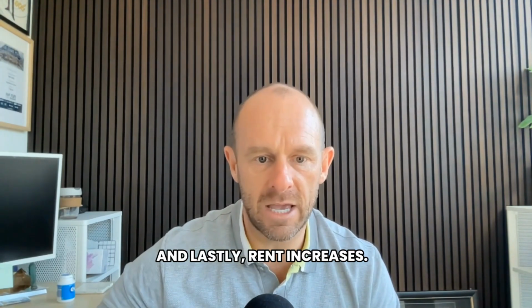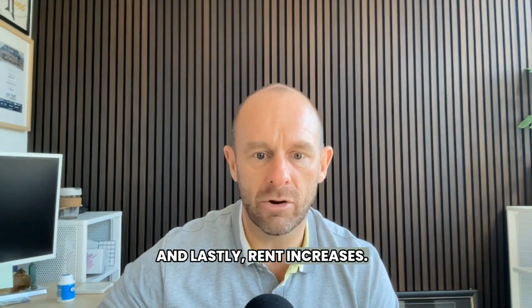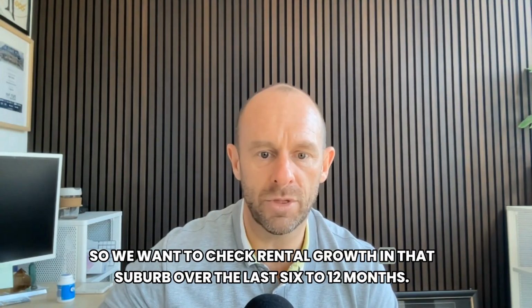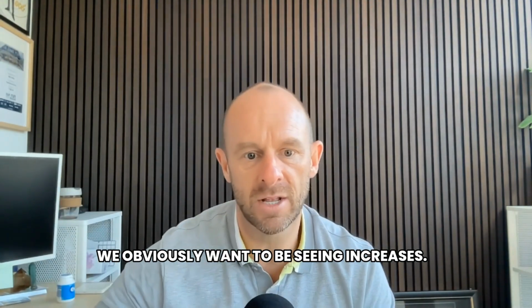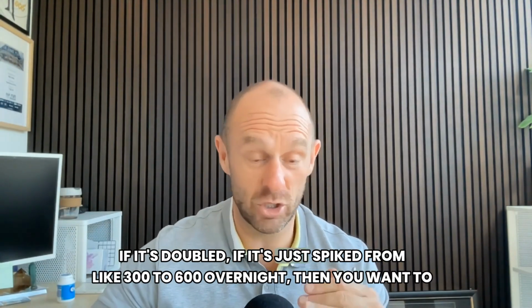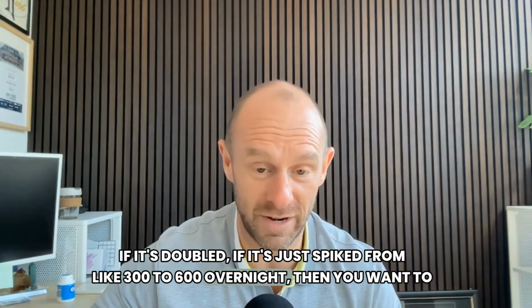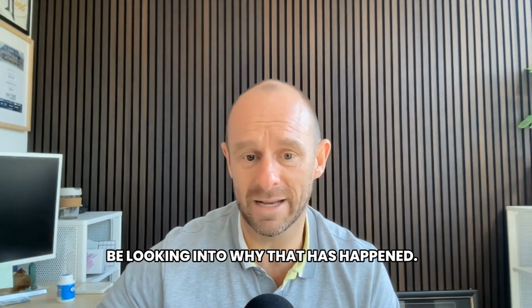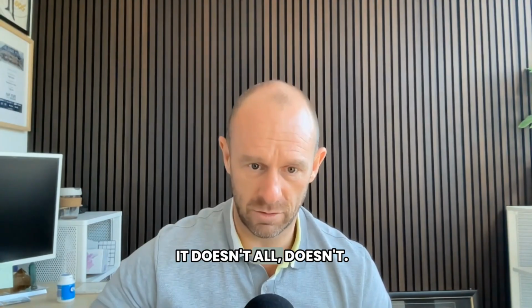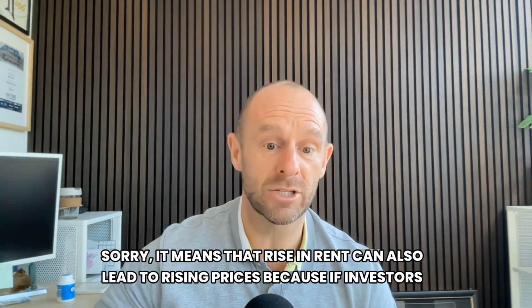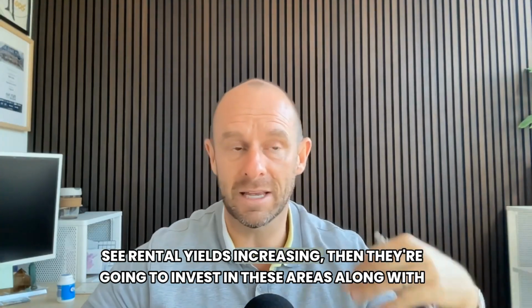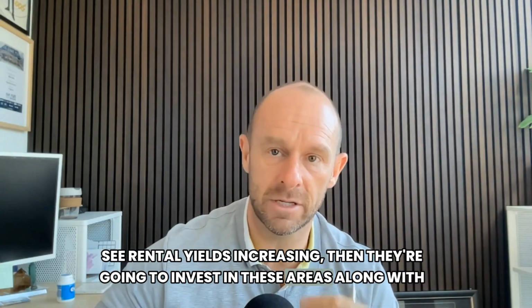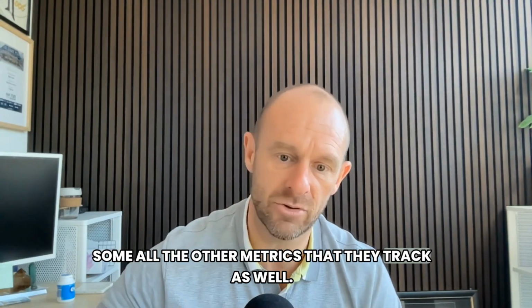And lastly, rent increases. We want to check rental growth in that suburb over the last 6 to 12 months. We obviously want to be seeing increases. If it's just spiked from like 300 to 600 overnight, then you want to look into why that has happened. Rising rents can also lead to rising prices, because if investors see rental yields increasing, they're going to invest in these areas along with all the other metrics that they track as well.